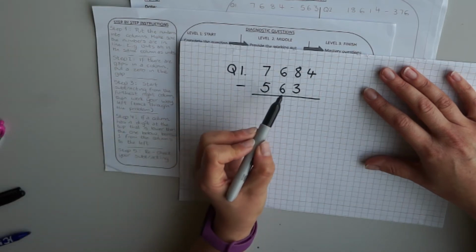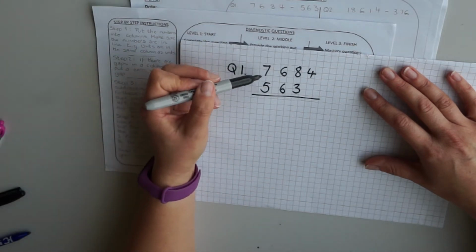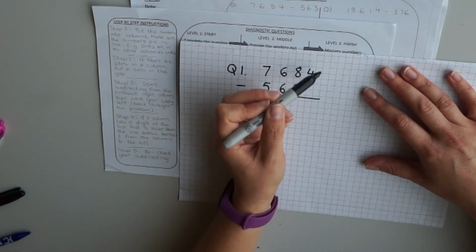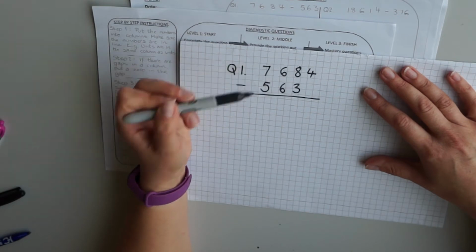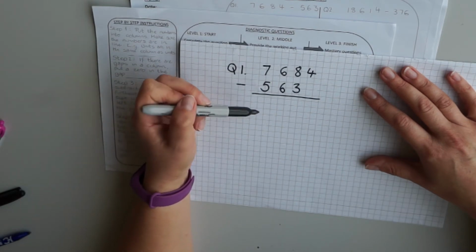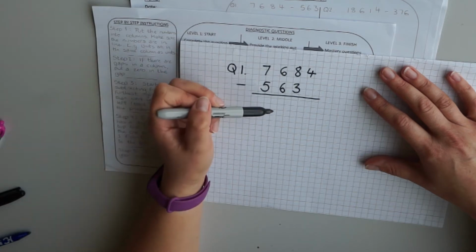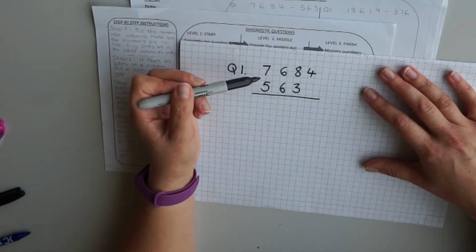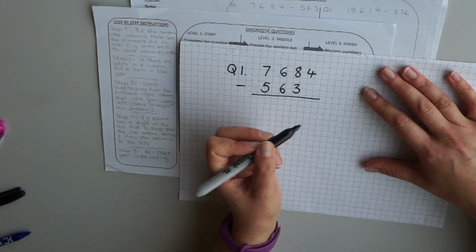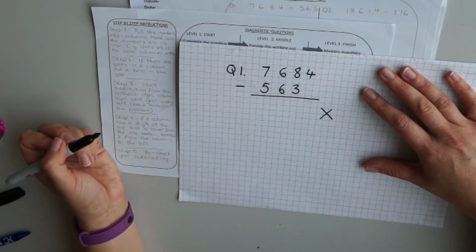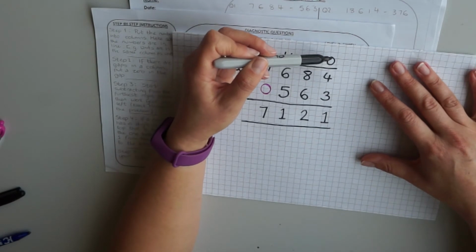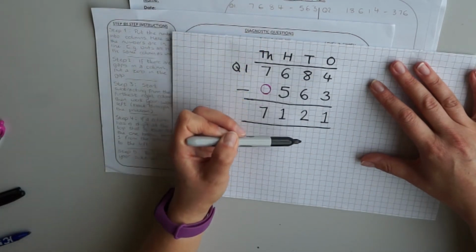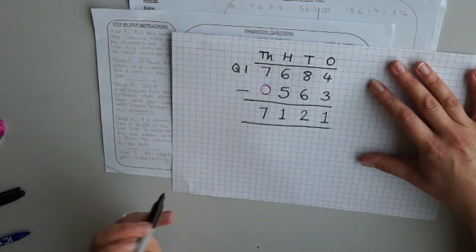I've set 563, but I've started lining up from the left instead of from the right, so I have 500 in my thousands column. So I will end up with the wrong answer here. So it is really important that you get step 1 correct. This will give me the wrong answer. Just a reminder, we are reminding you that you line up from the ones column each of your numbers.